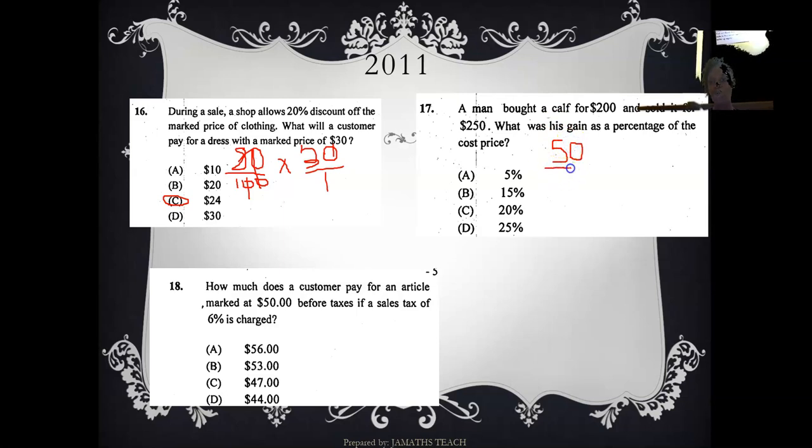You must put the gain over the original price, that's the cost price. So that's $200. Let's cancel 100 into 100, 1, 100 into 200, 2, 2 into 2, 1, 2 into 50, 25.